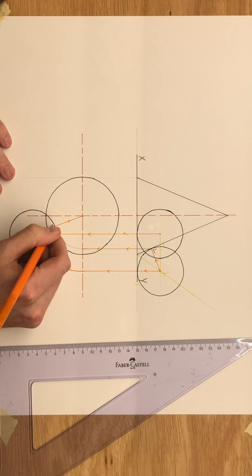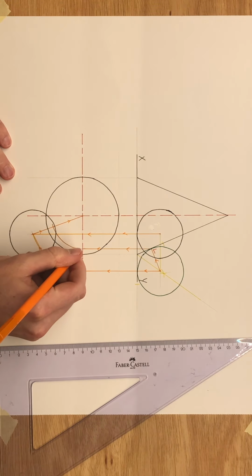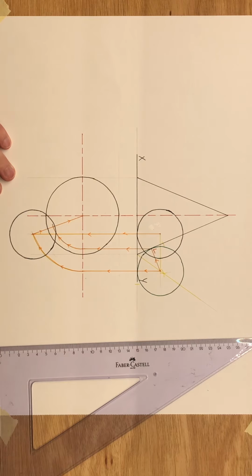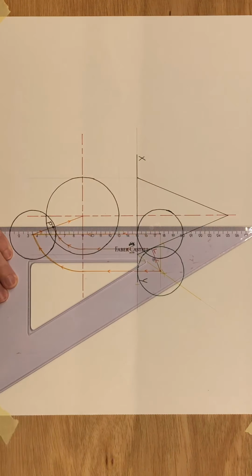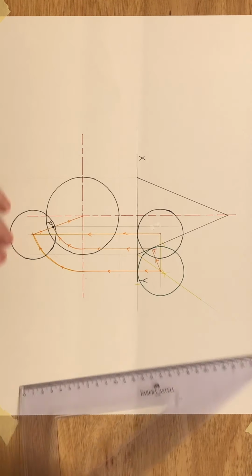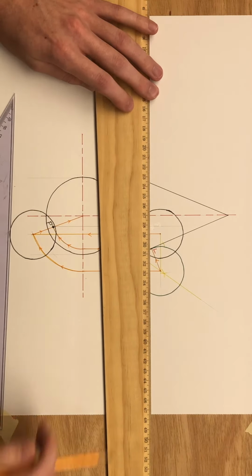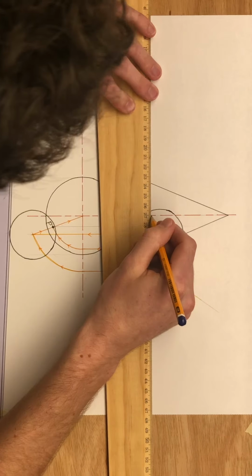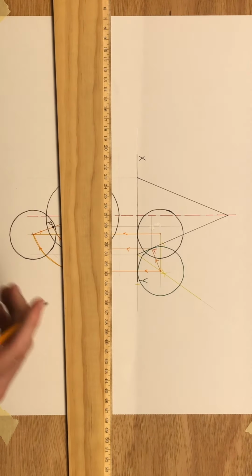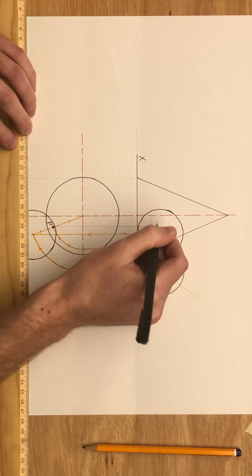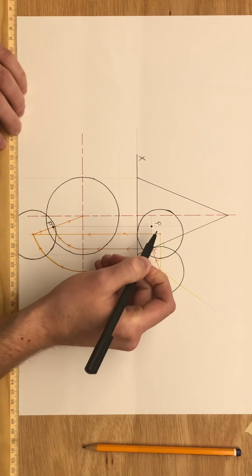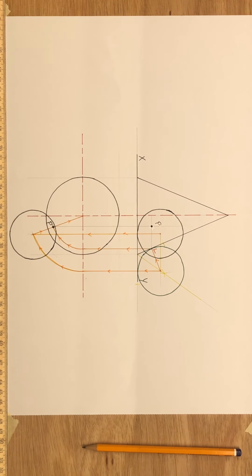So that's rotated to find a point here. That point there is my point of contact. All I have to do now is bring that back up to my elevation. And this point on the edge of the cone can be brought horizontal across, which then will give me a point here. The point of contact. So that is my point of contact in elevation, my point of contact in the plan.